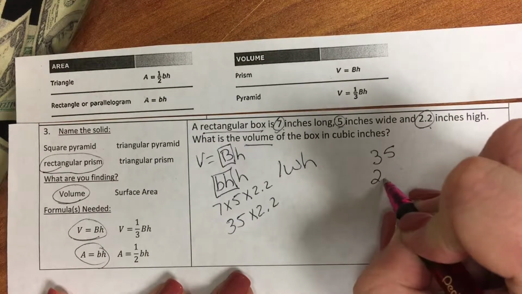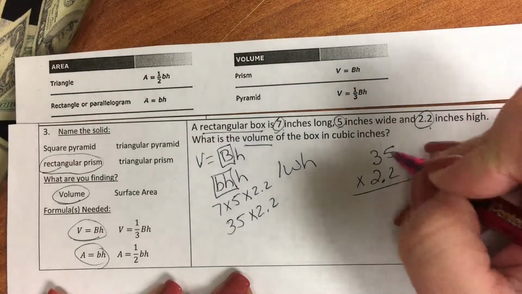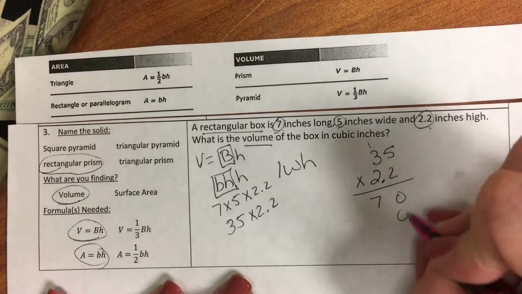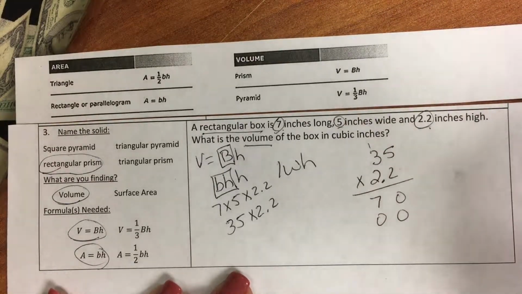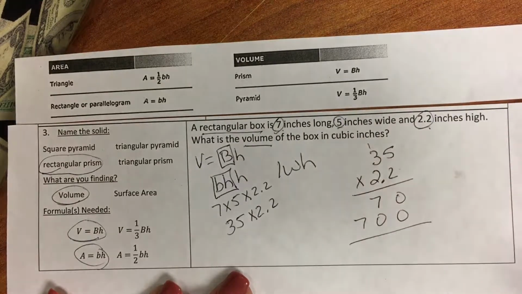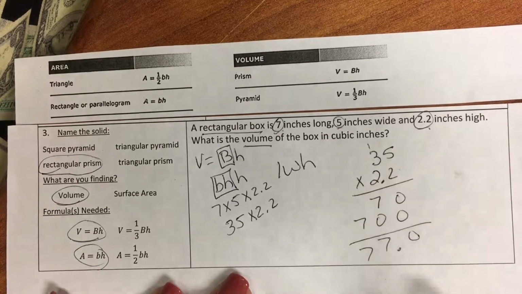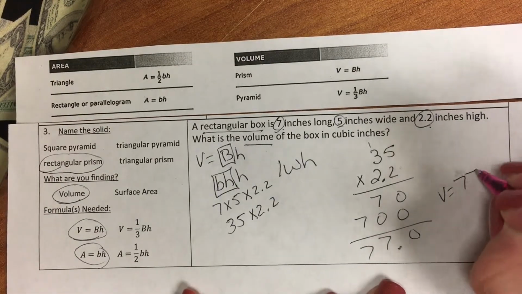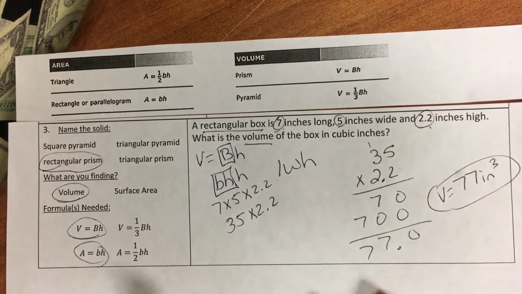So 35 times 2.2. 2 times 5 is 10. 2 times 3 is 6 plus 1 is 7. Add a 0 for your placeholder. 2 times 5 is 10. 2 times 3 is 6 plus 1 is 7. Add it up. I have 1 decimal place, so I want to move 1 decimal place. Okay, so that's going to give me 77. So the volume is 77 inches cubed because I measure my volume in cubic inches.